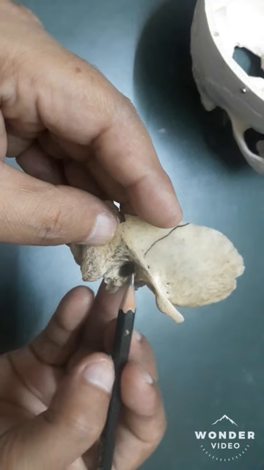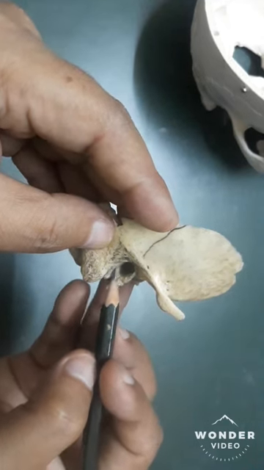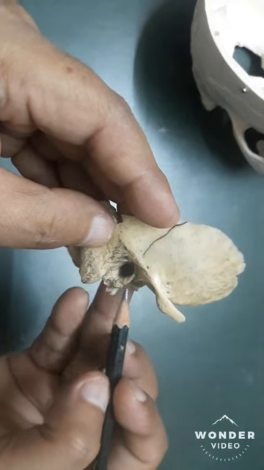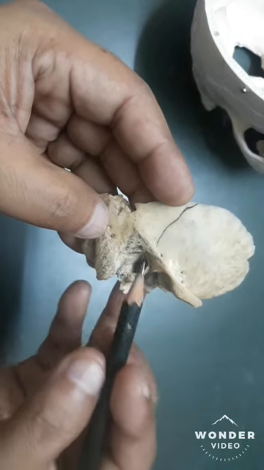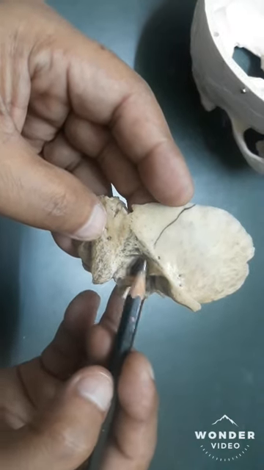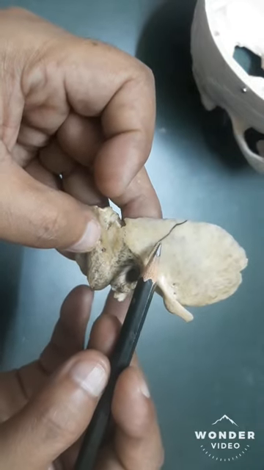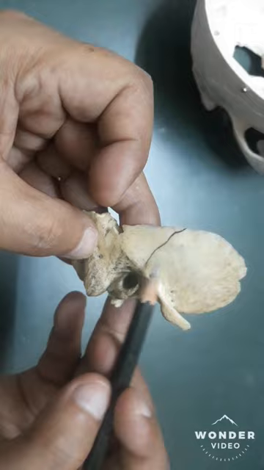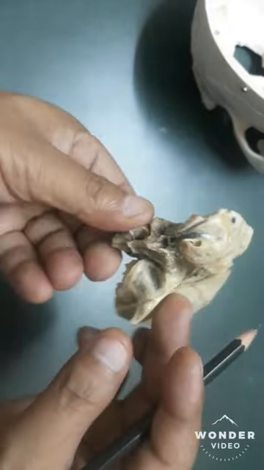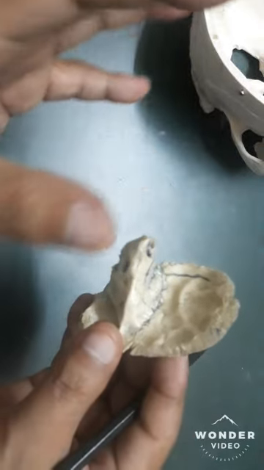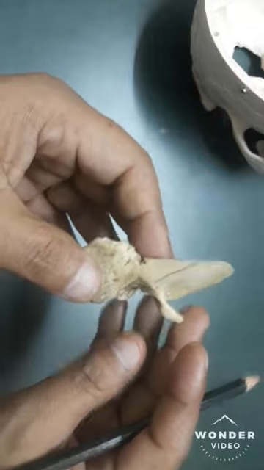It forms the anterior wall, floor, and lower part of the posterior wall, while the upper roof and the upper part of the posterior wall are formed by the squamous part of the temporal bone. Okay, so this is all about the temporal bone. It is a very lengthy bone, but I have made it short for you. Thank you very much.